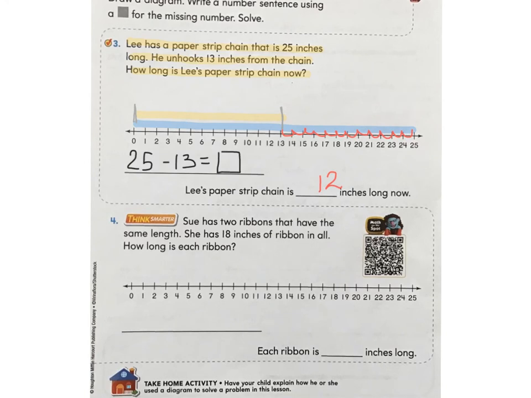Sue has 2 ribbons that have the same length. She has 18 inches of ribbon in all. How long is each ribbon? This is just like the problem we did on the other page. So for my number sentence problem, I'm going to have some number plus some number equals 18. And now I'm going to think about my doubles facts, because I need 2 numbers that are the same and when they add up to each other equals 18.